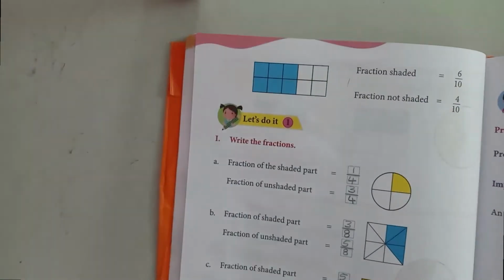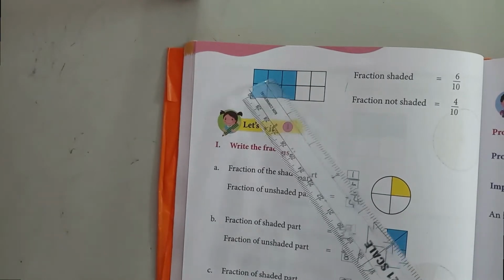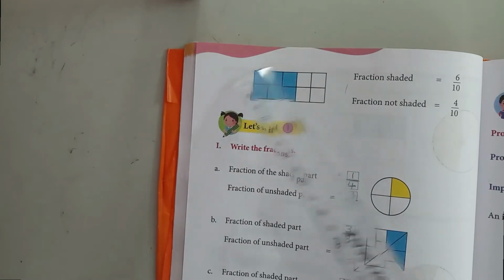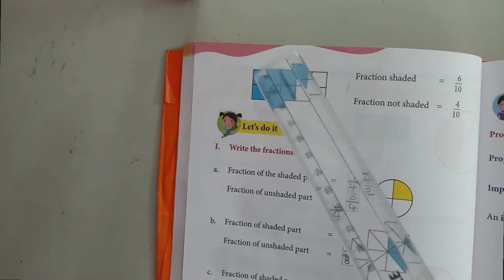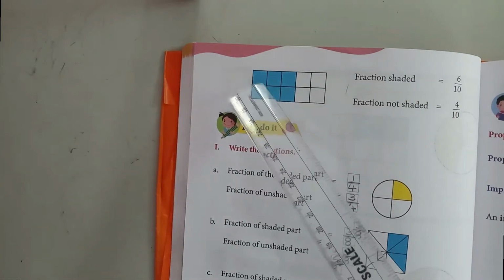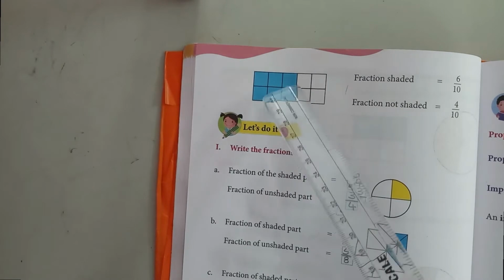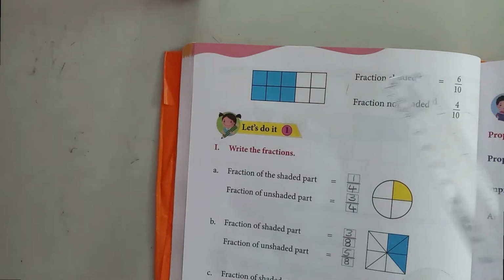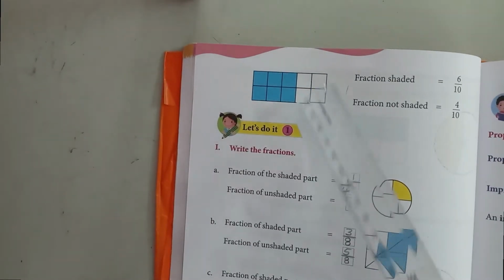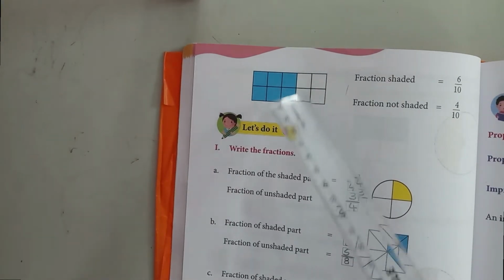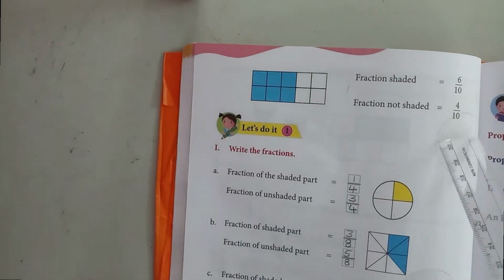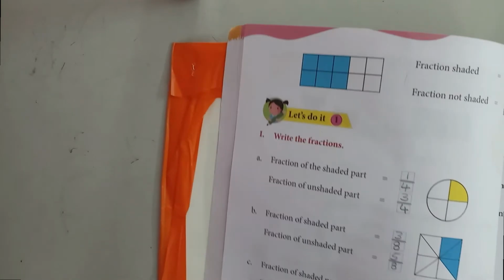See here one more example. Here how many parts are there? 1, 2, 3, 4, 5, 6, 7, 8, 9, 10 parts are there. See, these 10 parts are a whole. Out of these 10 parts, how many are colored in blue? 6 parts are colored. So for this, how will we write the fraction? Fraction shaded is equal to 6 by 10. Fraction not shaded, that means not colored, how many are there? 4. Out of 10, 4 are not colored. So how will we write it as a fraction? 4 by 10.